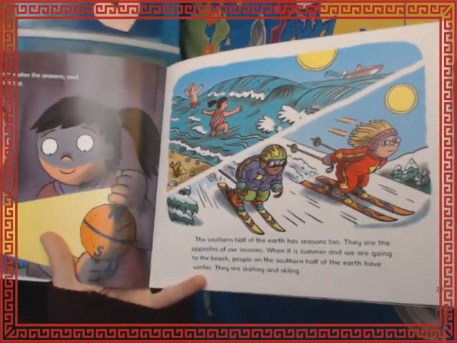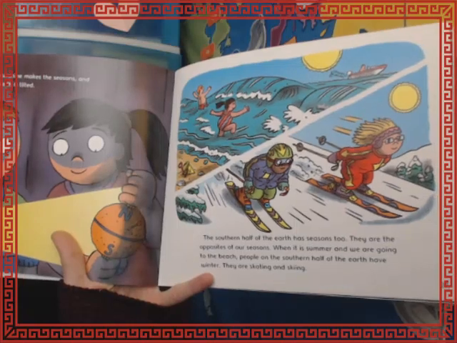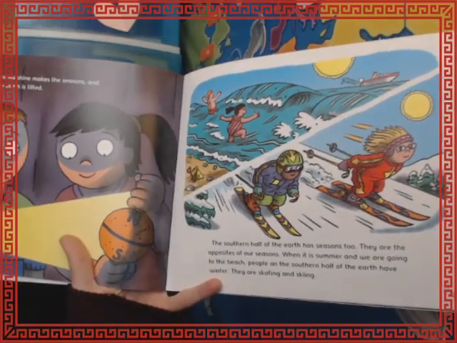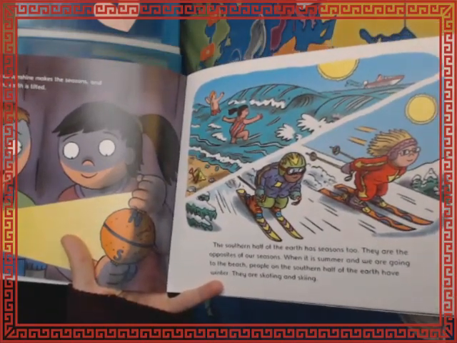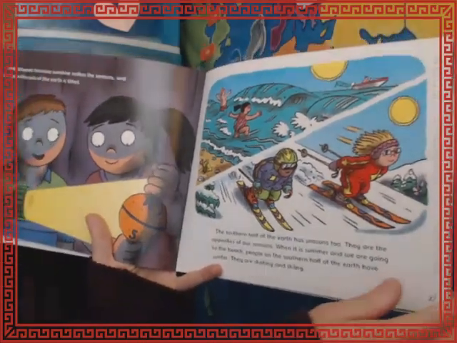The southern half of the earth has seasons too. They are the opposite of our seasons. When it is summer and we are going to the beach, people in the southern half of the earth have winter. They are skating and skiing.